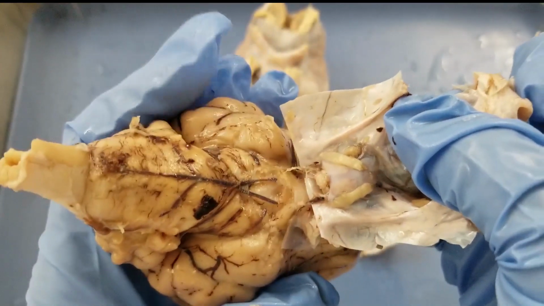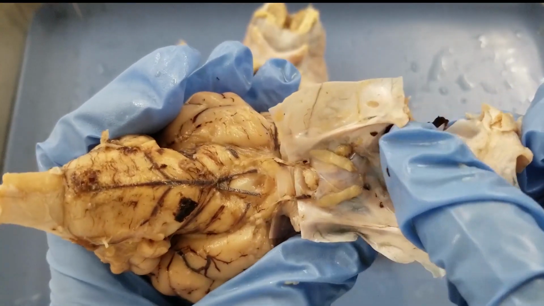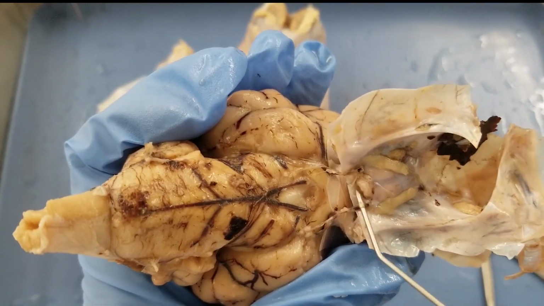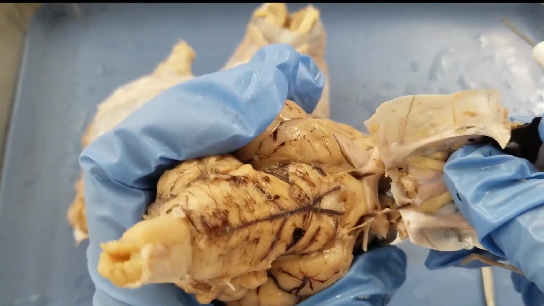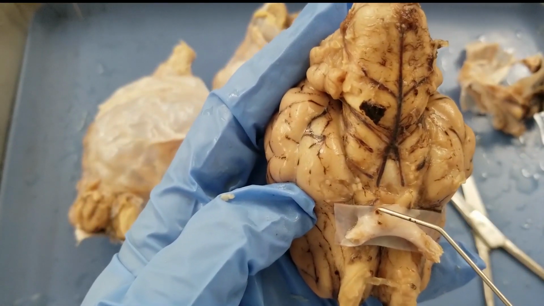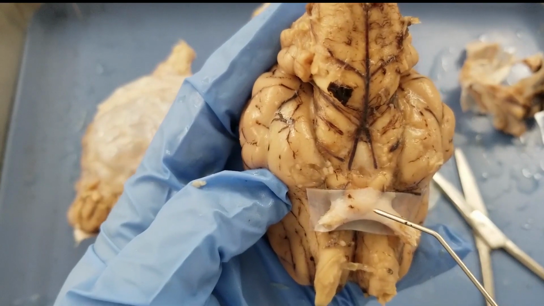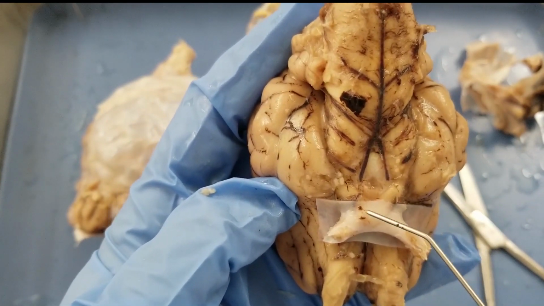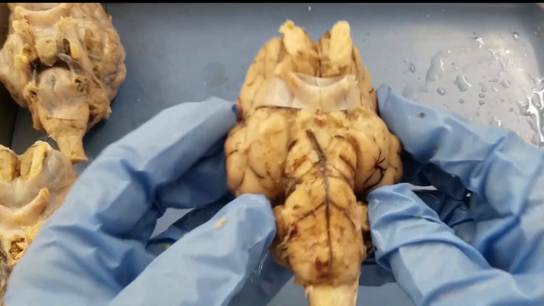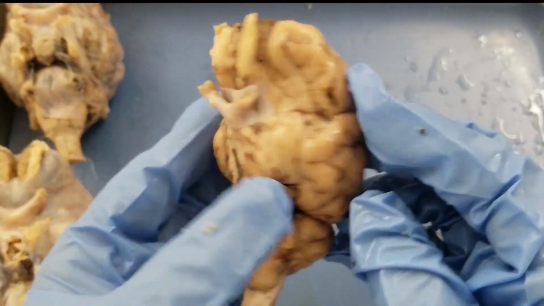Okay. If I flip that open, you see there's the stalk here, and this part, the stalk that's connected to the pituitary. All right. So I left the piece of meninges wrapping around the optic chiasm because I don't want to cut the optic chiasm. Okay, so now this brain is naked.